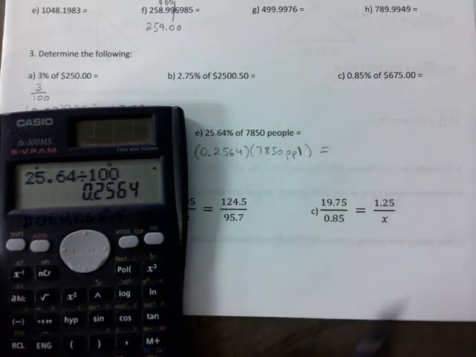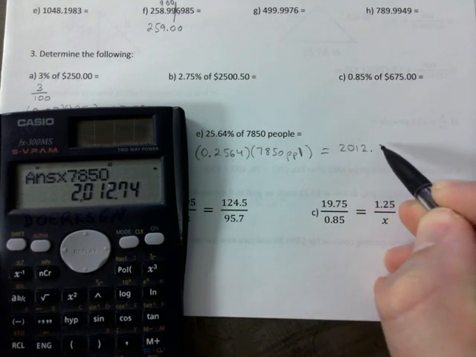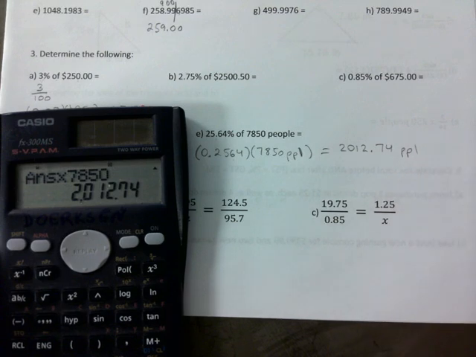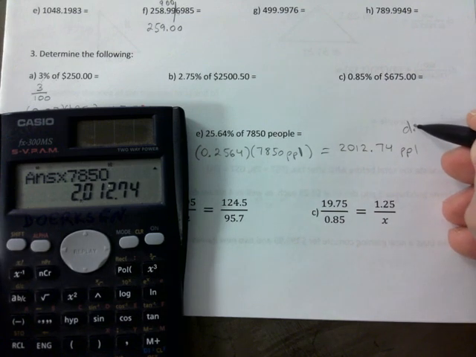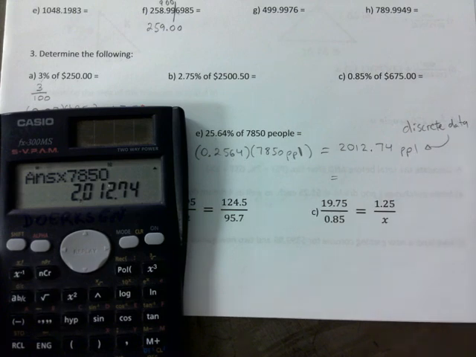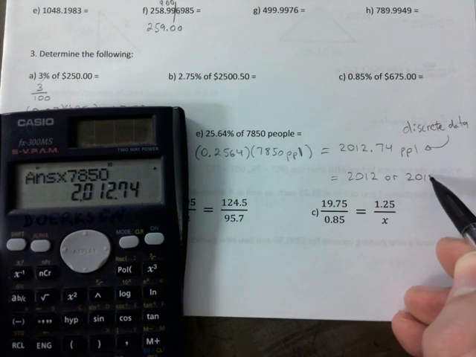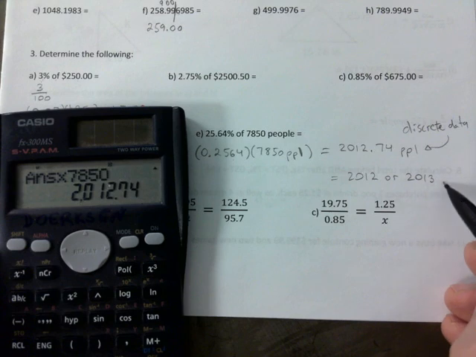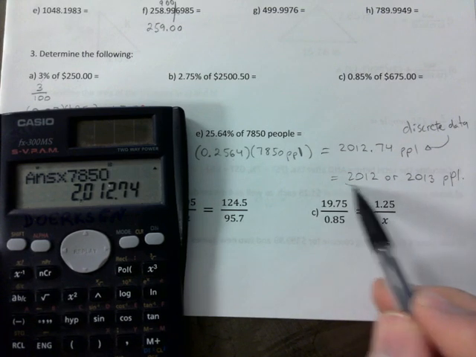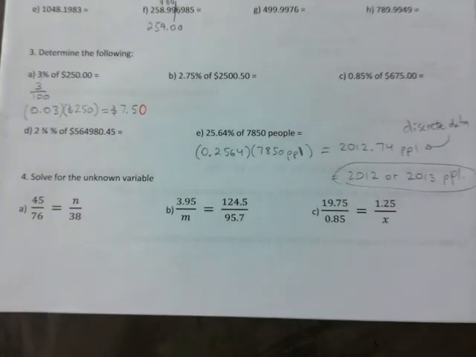So when you multiply that by 7,850, you get this. Is that okay to state number of people as a decimal? No. We call this discrete. So you have to round up or down. The province allows you to go up or down. So you would say 2012 or 2013 people. That would be acceptable if you answer it like this. You don't have to say or, you can pick either one of those. But yeah, just remember that.